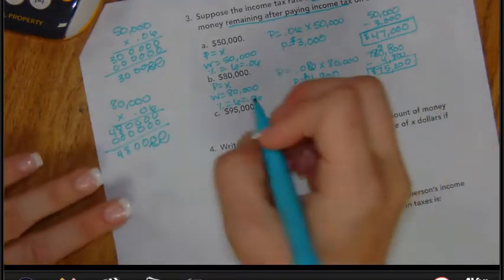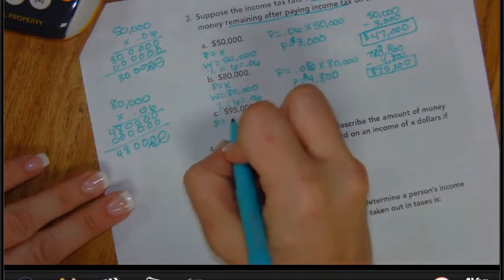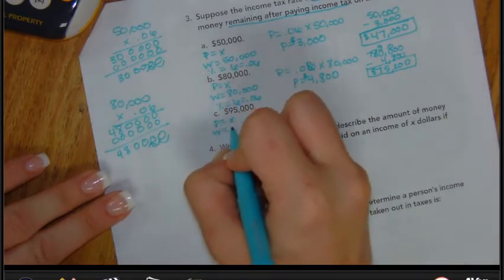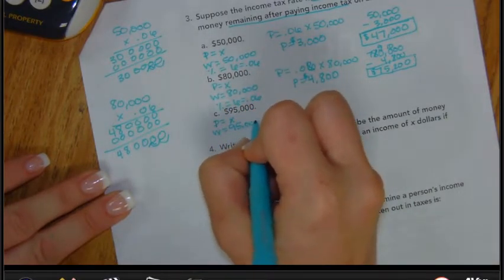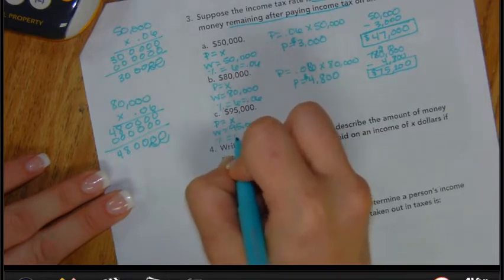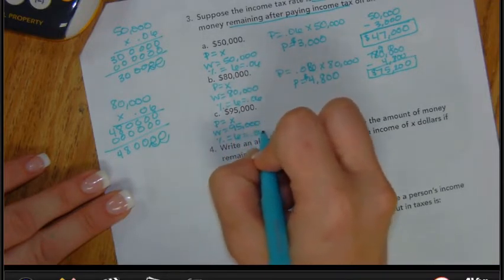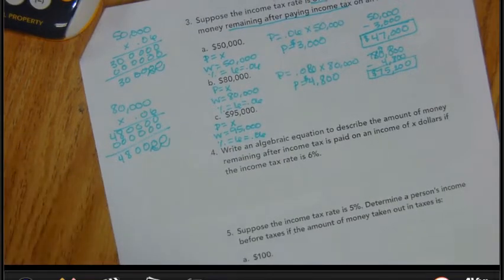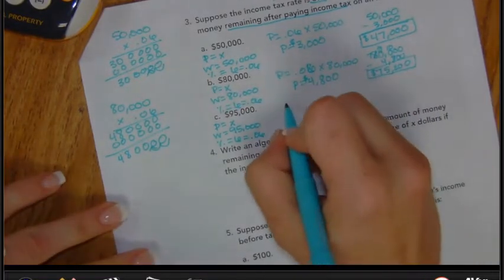All right, and then letter C. Part is equal to X, whole is equal to 95,000, and then percent is equal to 6 or 0.06. I want you guys to pause this video, please, and try letter C out on your own, and then come back and check your answers, please.